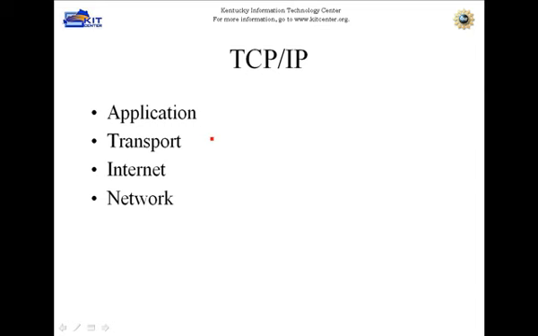You can somewhat map the TCP/IP stack onto the OSI model. The application layer, this is where you're going to have, in the OSI model, the application, the presentation, and the session layers.